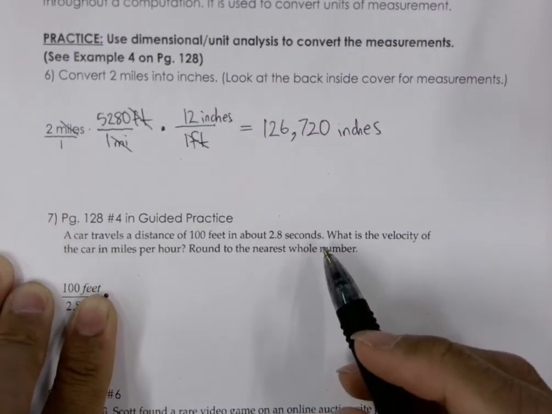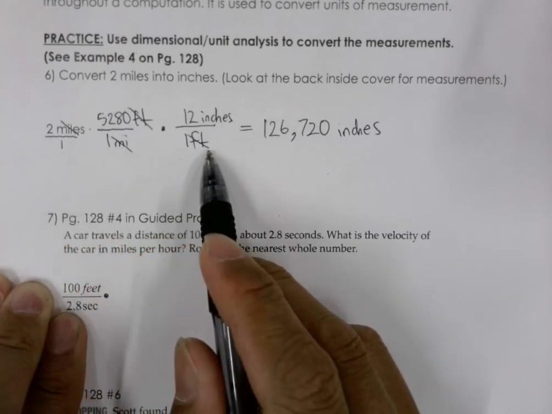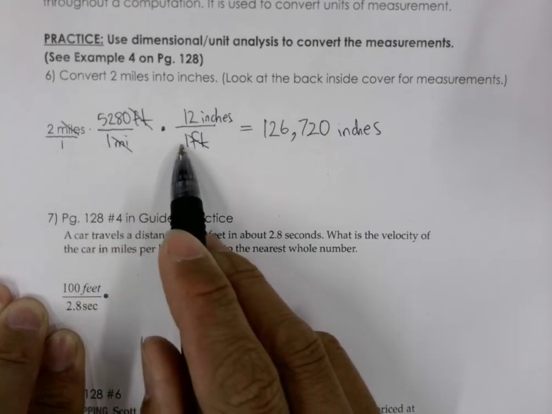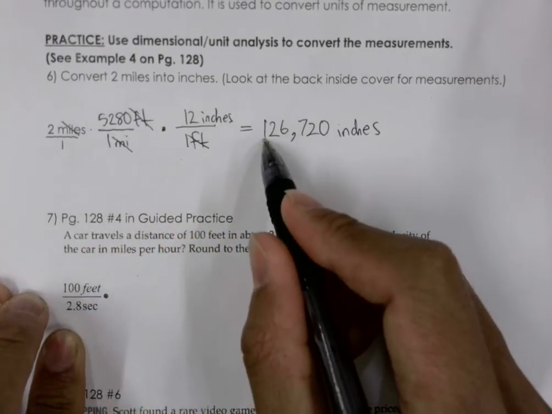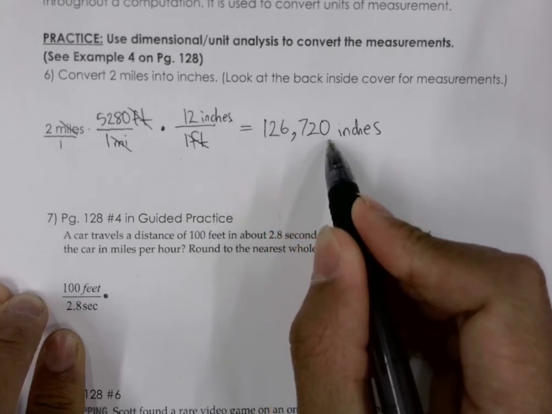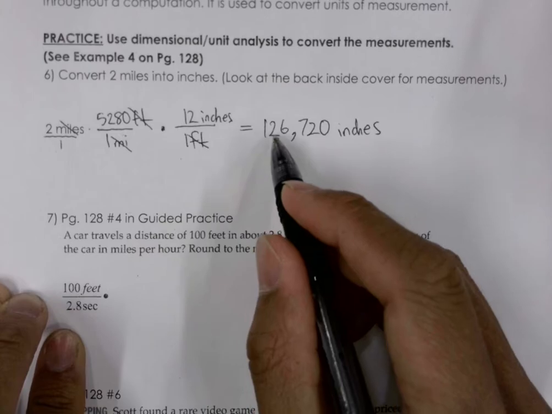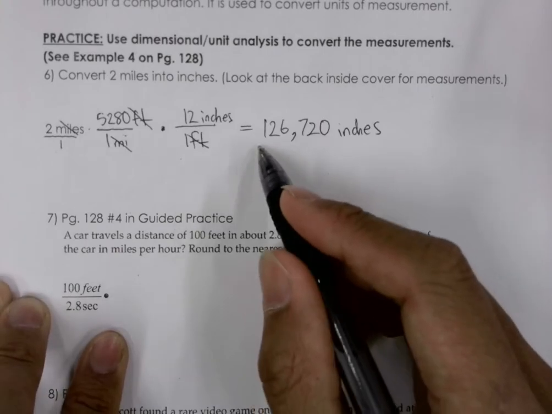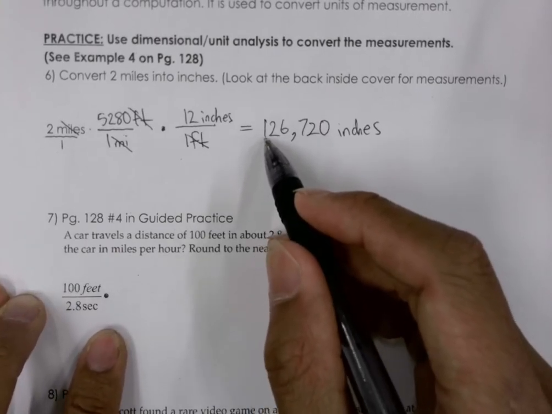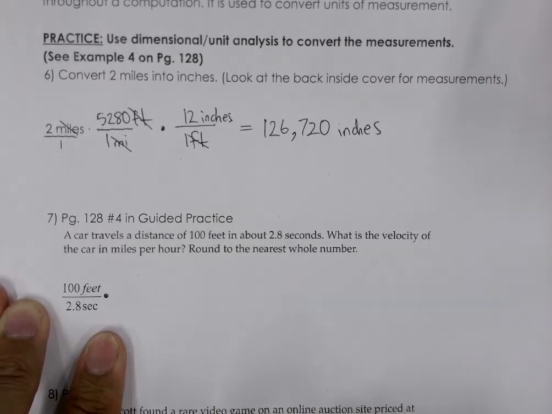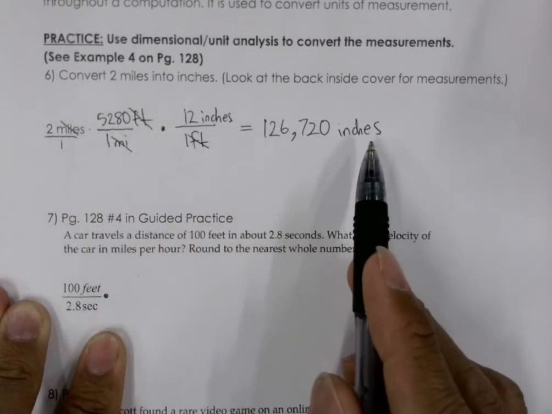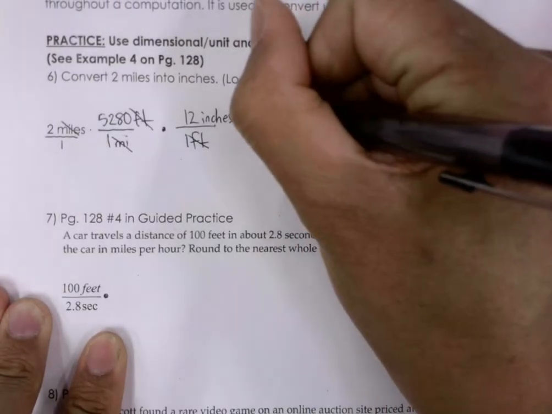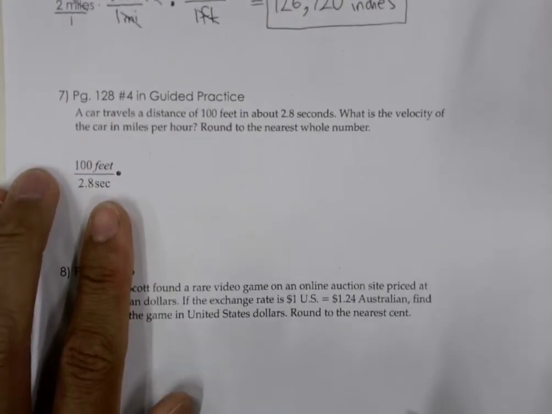And you might be asking yourself, well, what about the denominator? Don't we need to multiply that out as well? Well, that's going to be 1 times 1 times 1, which is equal to 1. So we would put 126,720 over 1, and that would just be 126,720. Right? And so that's how we convert miles into inches. Put a box around this. And we can go ahead and move on to number 7.